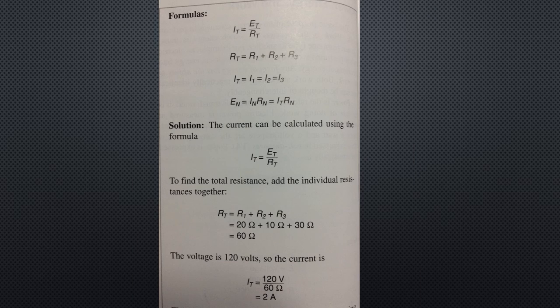The formulas used are shown at the top of the screen, where IT equals ET divided by RT. RT equals R1 plus R2 plus R3. IT equals I1 equals I2 equals I3. And finally, EN equals IN times RN, which equals IT times RN.